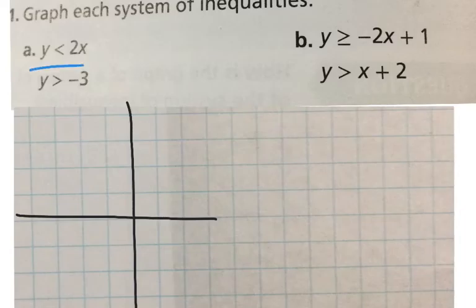Y must be less than 2x. Is this in slope-intercept form? Yeah. What's the y-intercept? 0. Right? There's no number out here. So that means it crosses the y-axis at 0. And what's the slope? 2 over 1. So that means we could rise 2 and run 1, rise 2 and run 1. Could also go down 2, left 1.